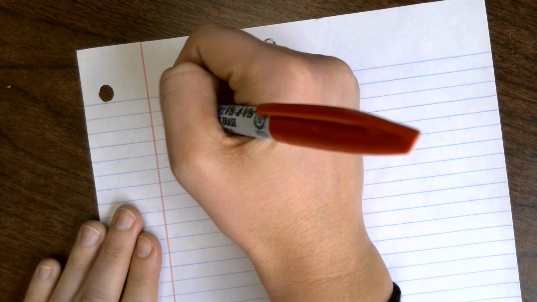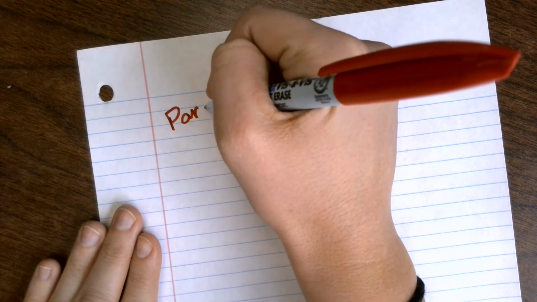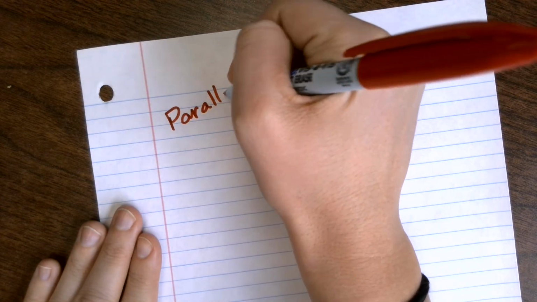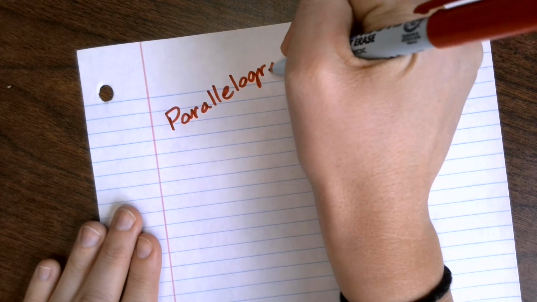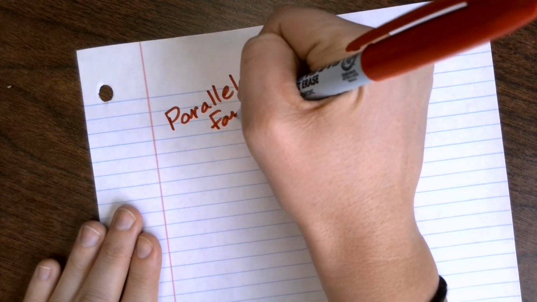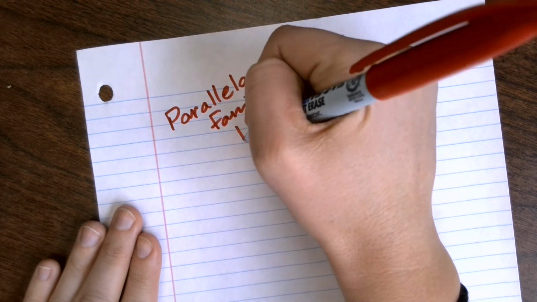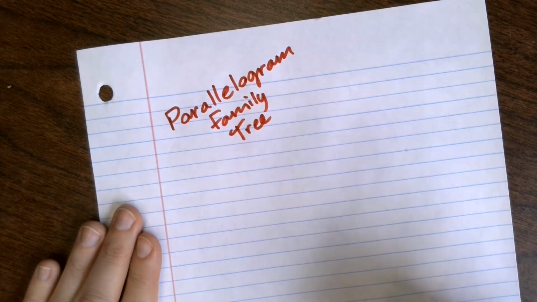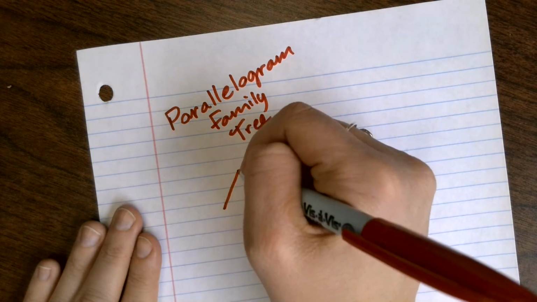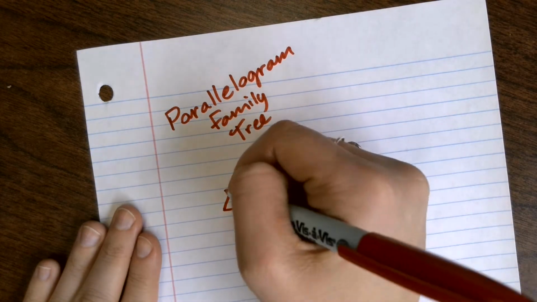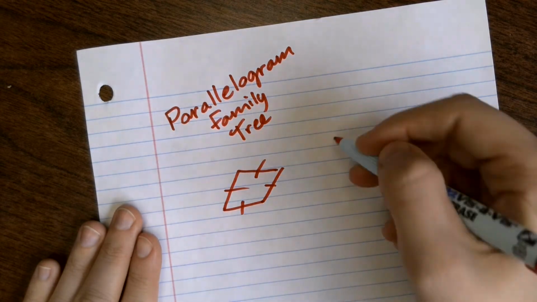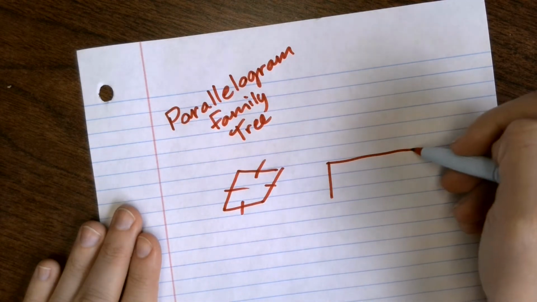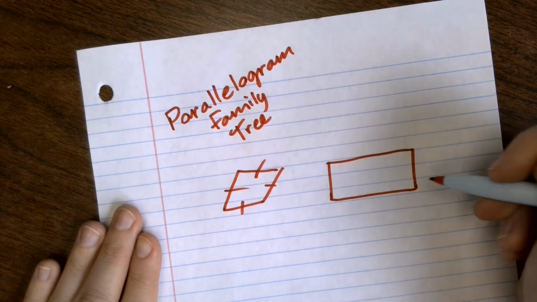So we end up with a family tree of sorts, if this is the parallelogram family tree. The rhombus and the rectangle are the parents of this family.